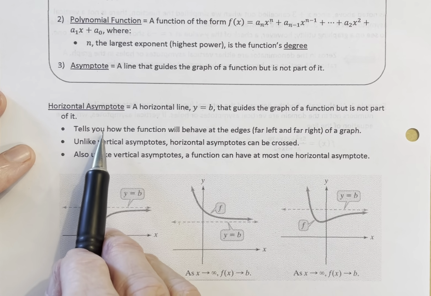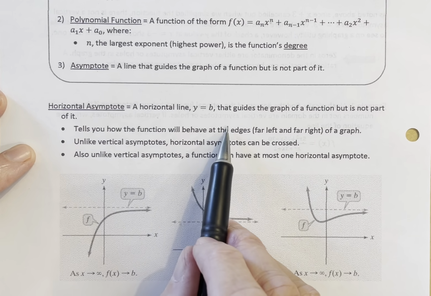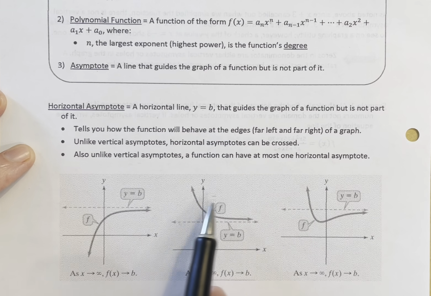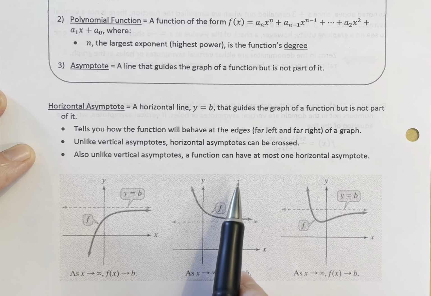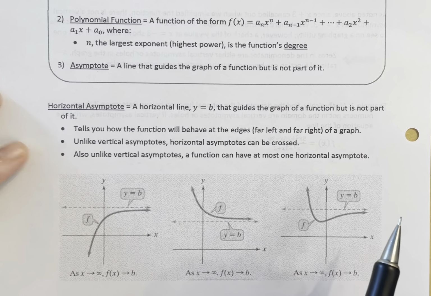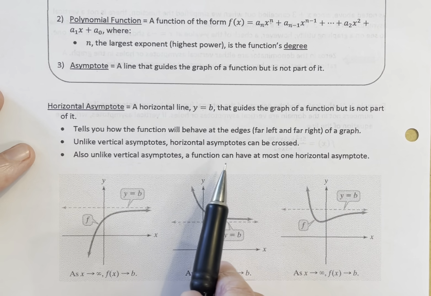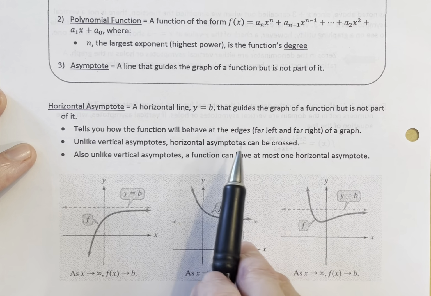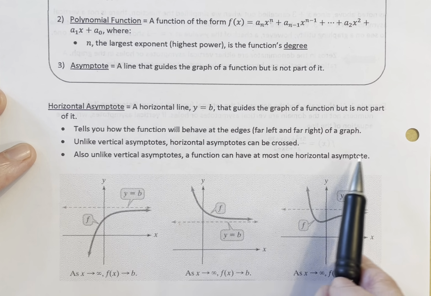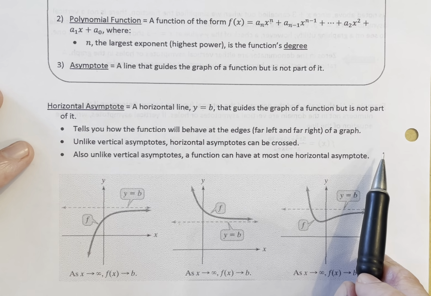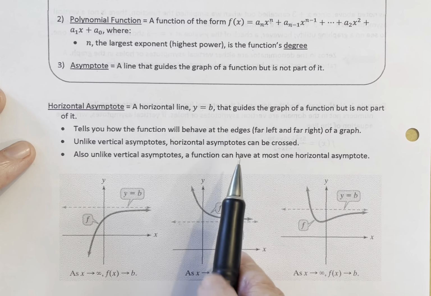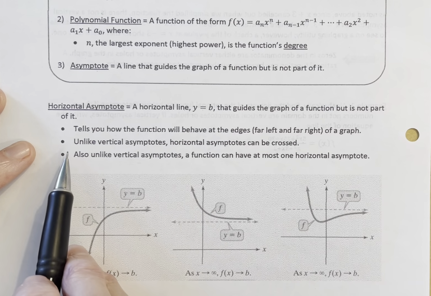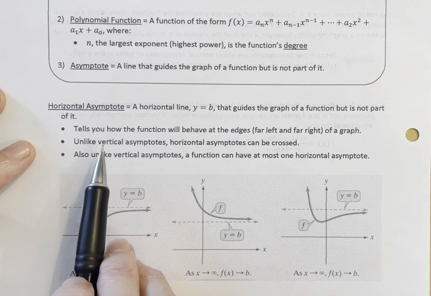Okay, it basically tells you how the function is going to behave as you go to positive infinity and as you go to negative infinity. As we keep going and going to positive infinity, does the function approach or cross over and reapproach a horizontal line or not? And as we go to negative infinity, what's happening?